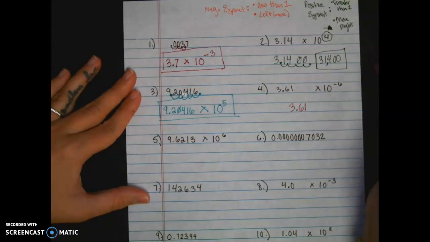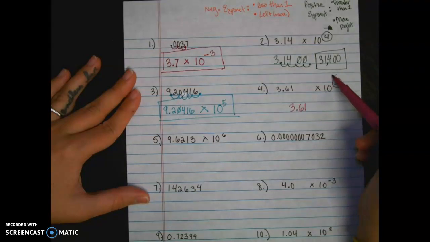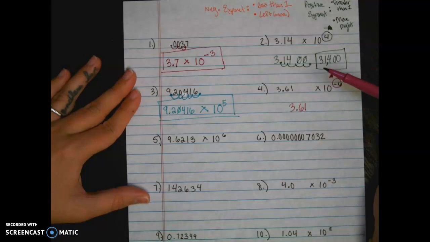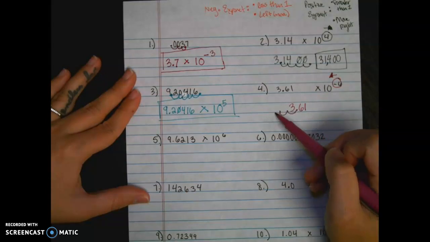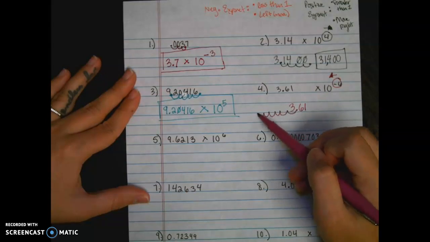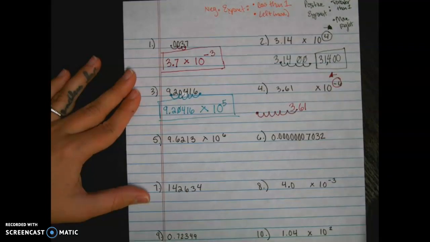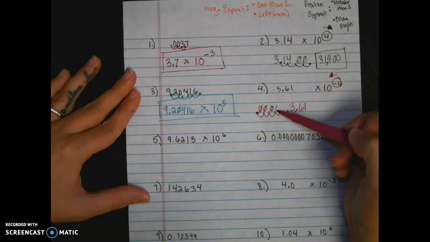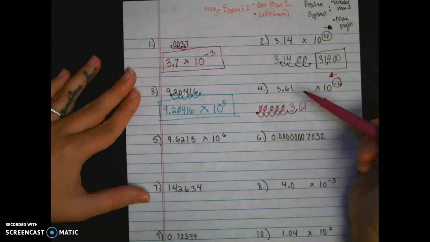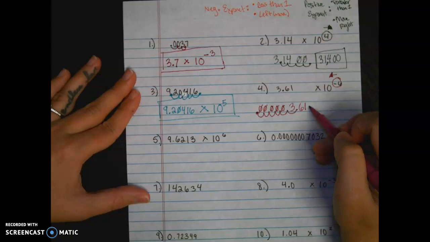Perfect. So the negative exponent tells me I need to move to the left, and the number has to be less than 1. So I need to move 6 places. 1, 2, 3, 4, 5, 6. Holy cow. Let's see how many zeros I have. 1, 2, 3, 4, 5 zeros. Yep. So you can leave it like that.